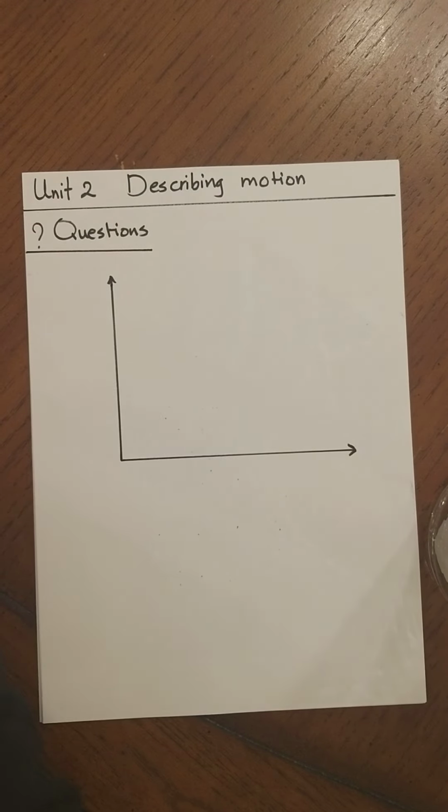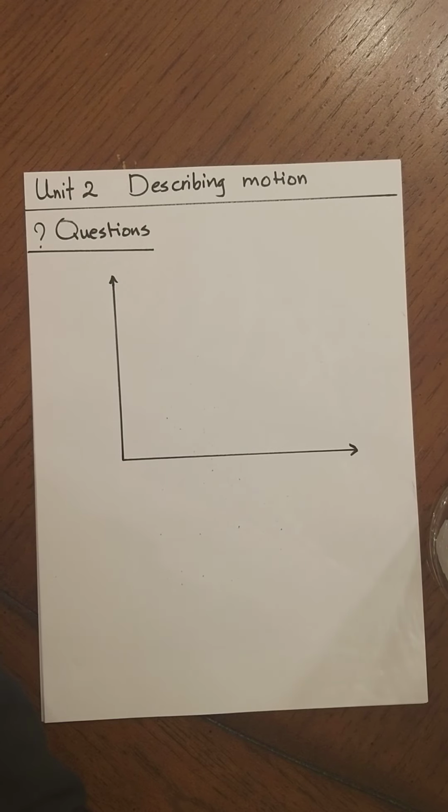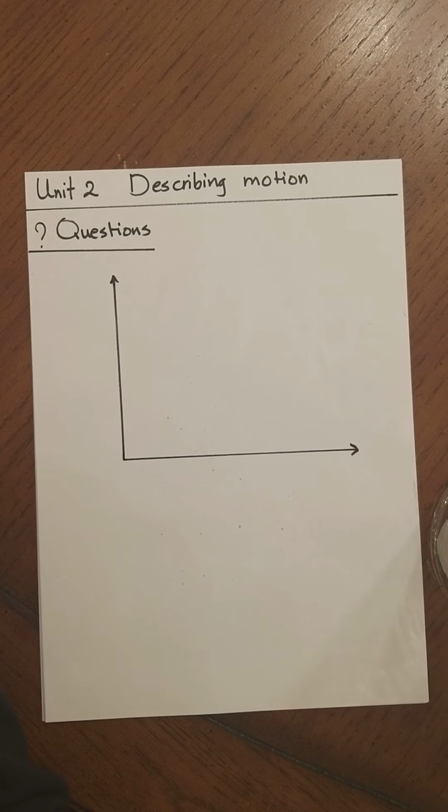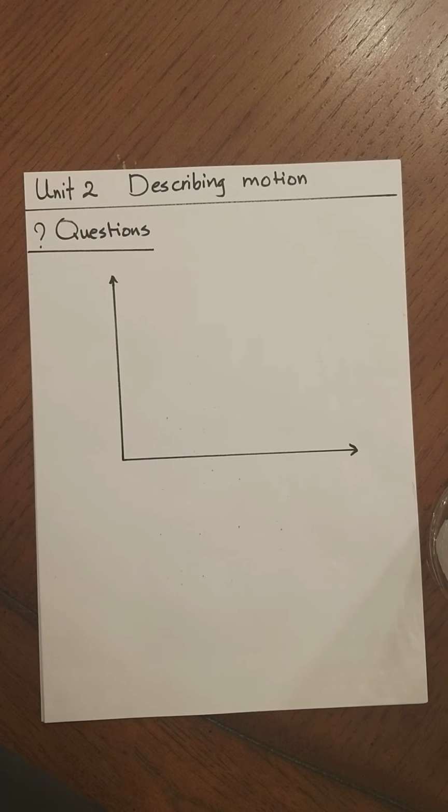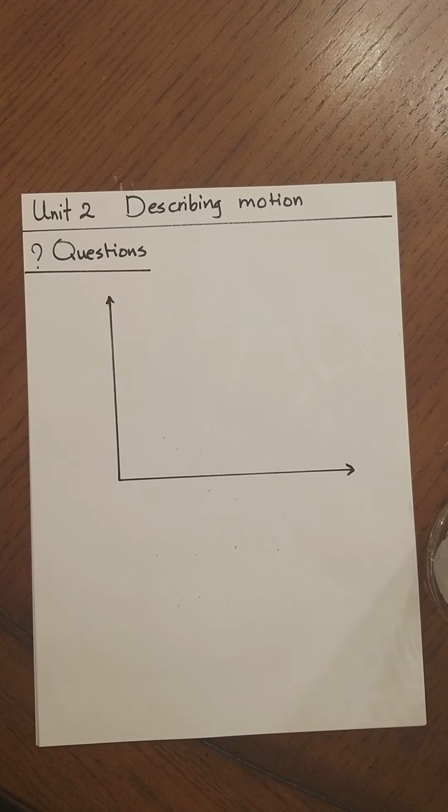And the last question, question 8. Sketch a distance time graph to show this. The car traveled along the road at a steady speed. It stopped suddenly for a few seconds, then it continued its journey at a slower speed than before. So remember, when you're asked to sketch, this doesn't mean that you need to do any drawing. Sketching means that you need to do a proper drawing using a ruler.